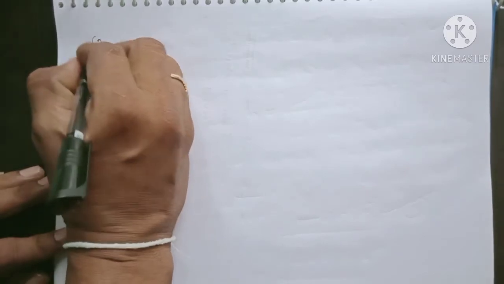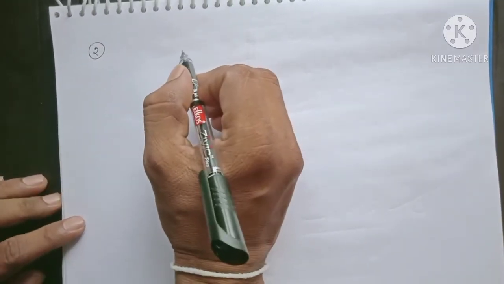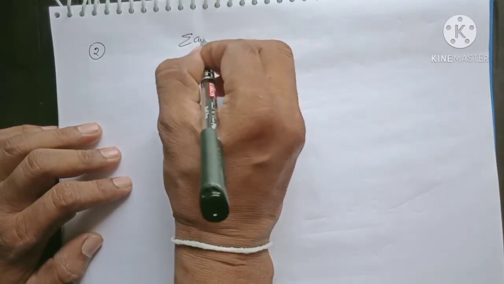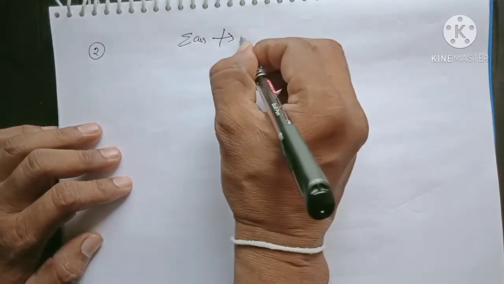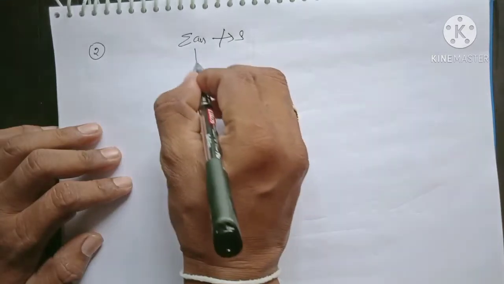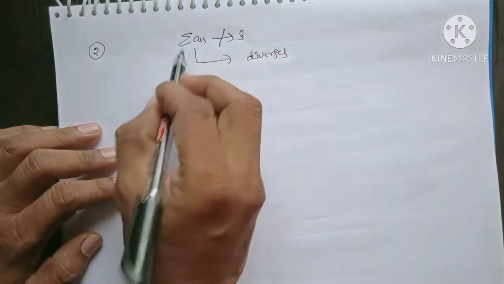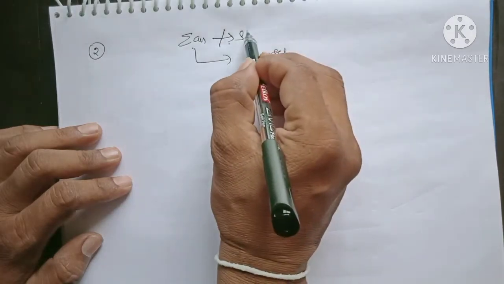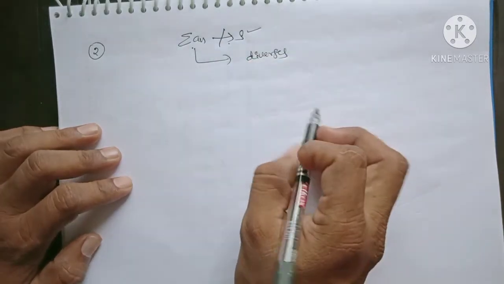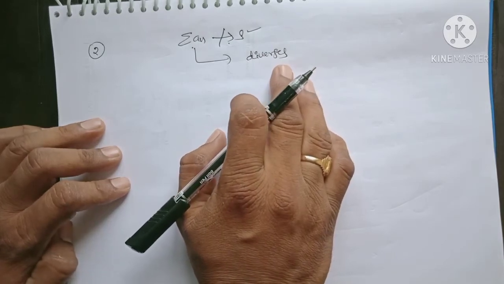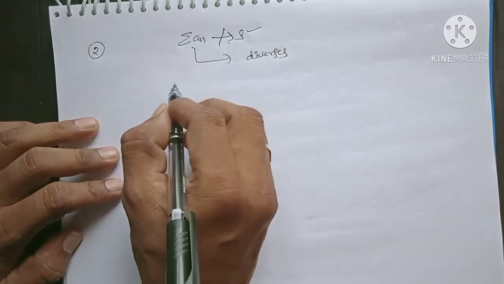Number two: a series does not converge to a real number. Suppose the series sigma an does not converge to a real number s, then we say that this series diverges. A series that does not converge to a real number s is said to be divergent.